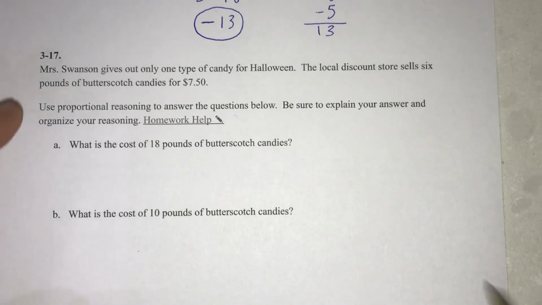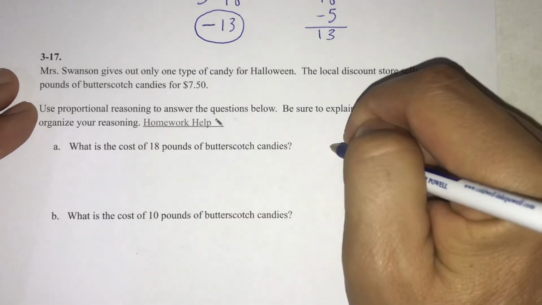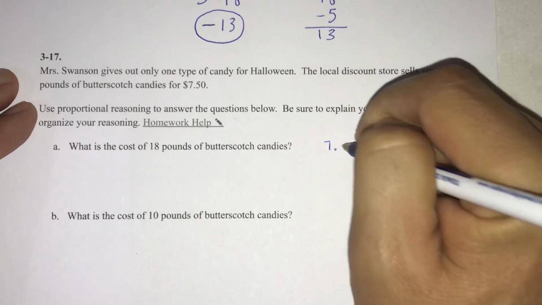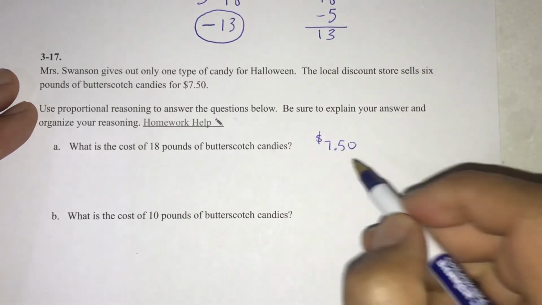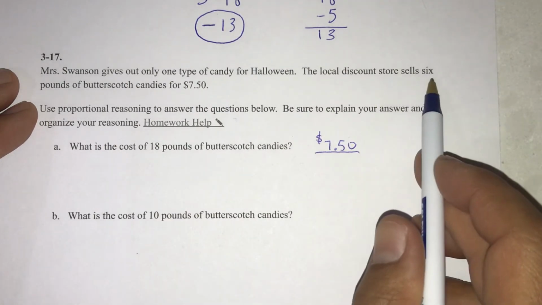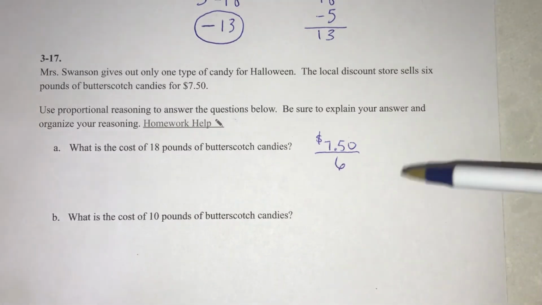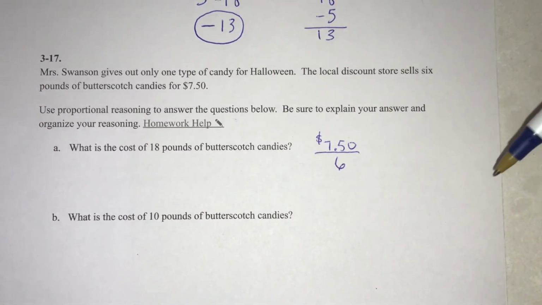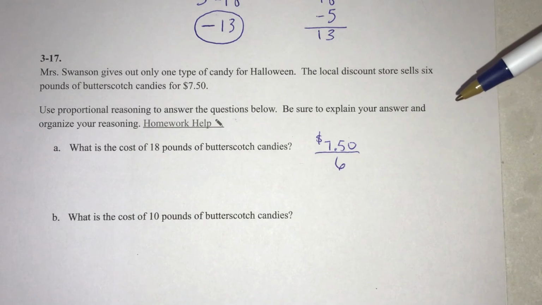All right. So what I'm going to do for my work over here is take the information that they gave us, which was $7.50. And $7.50 gets us how many pounds of candy? 6. Okay. Now, this should look like a fraction to you. And we talk about this in class a lot. Fractions kind of lead us to doing what math operation? Division. Yes. Okay, so keep that in mind.